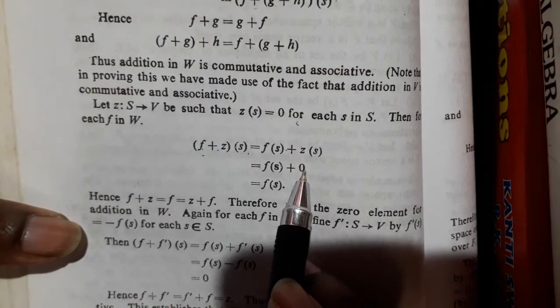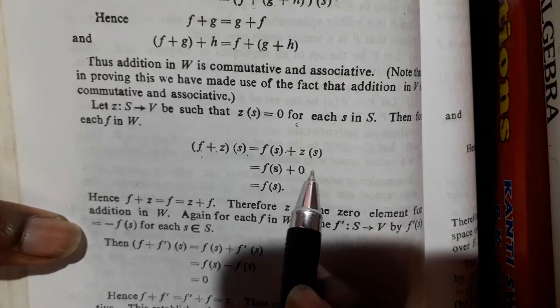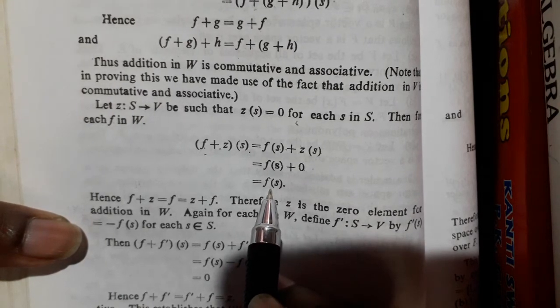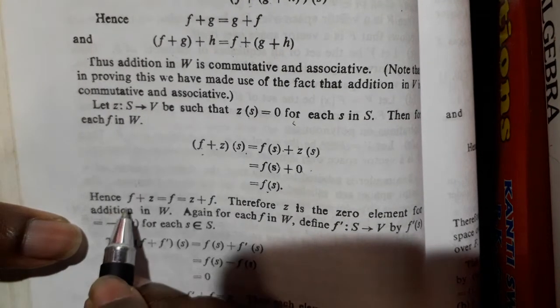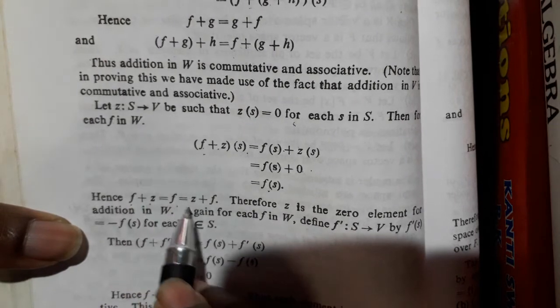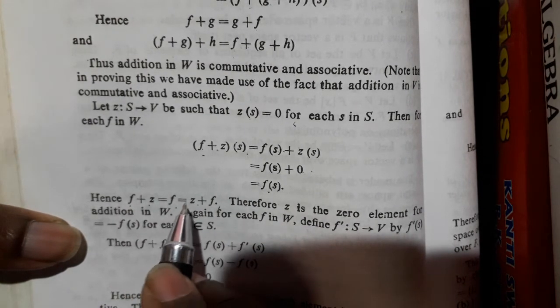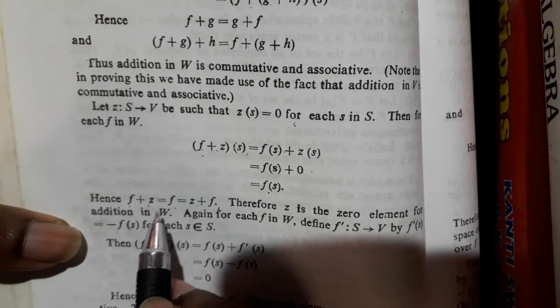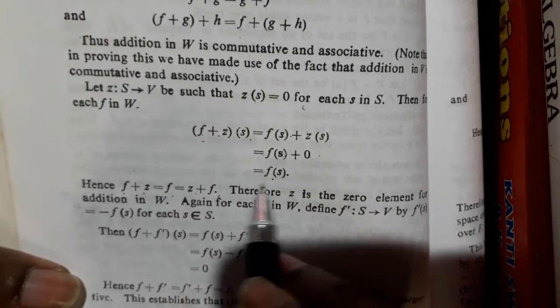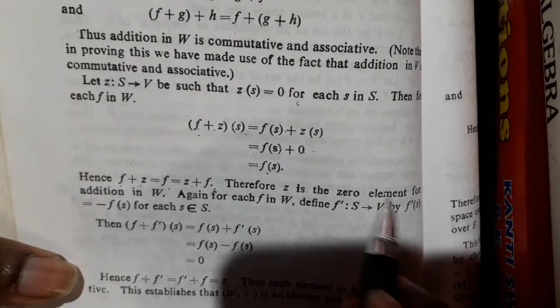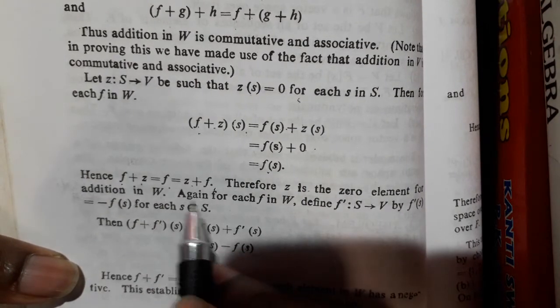Here we are taking 0. So fs plus 0, we get fs. That shows that f plus z is equal to f, which is equal to z plus f. So z is nothing but an identity element, and that is the zero mapping. Therefore z is the zero element of addition in W.